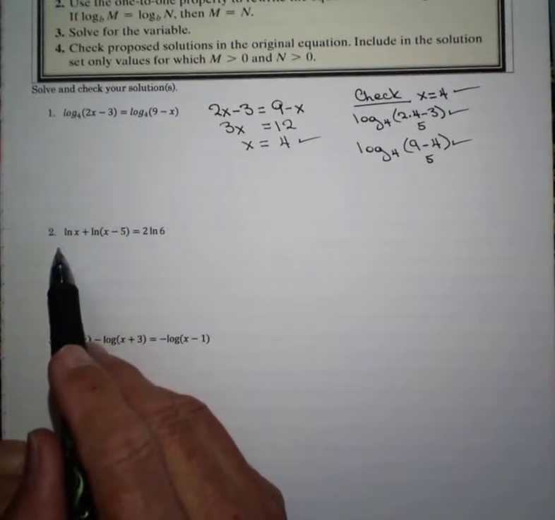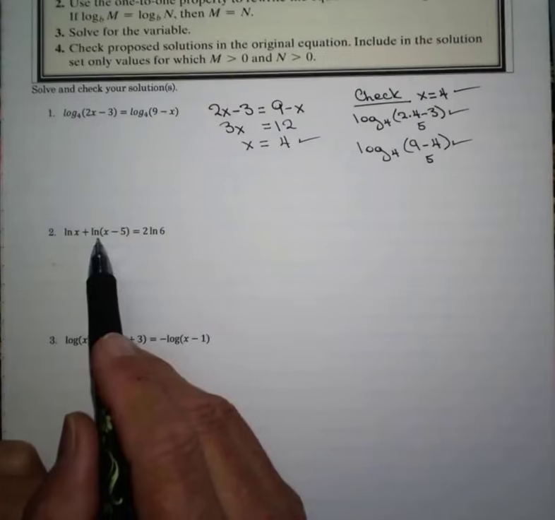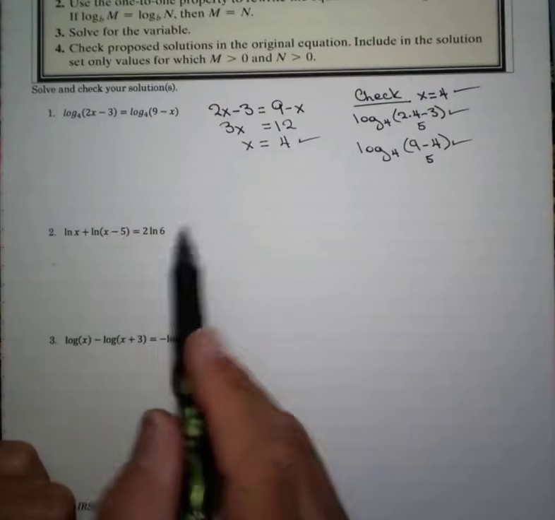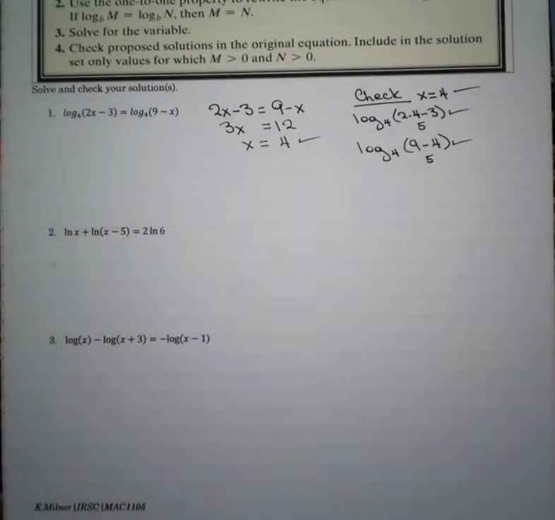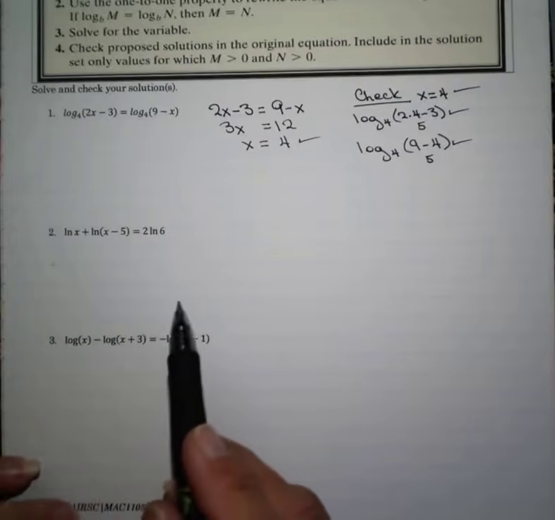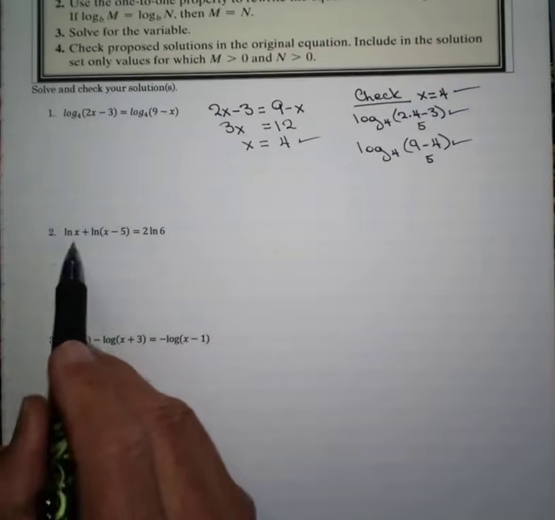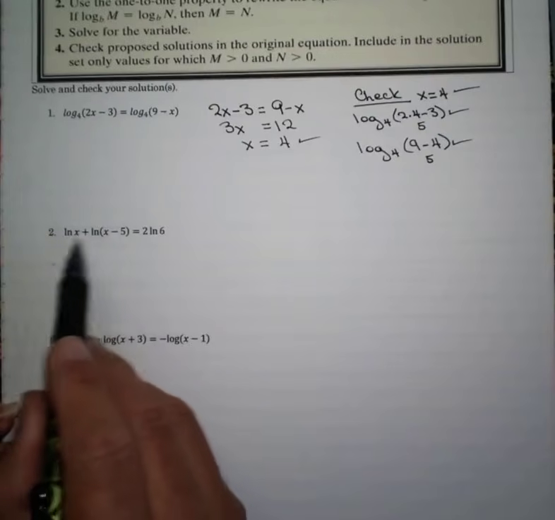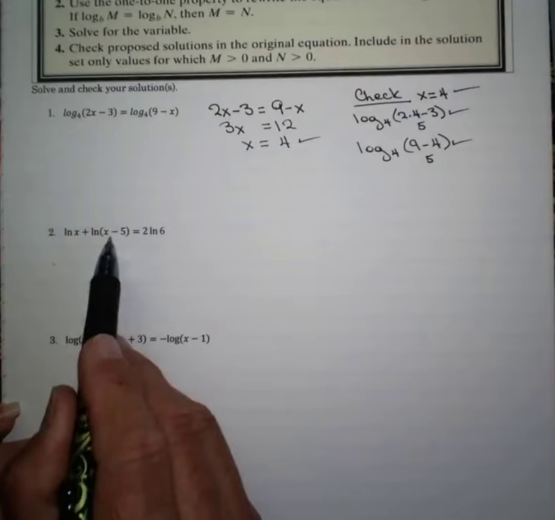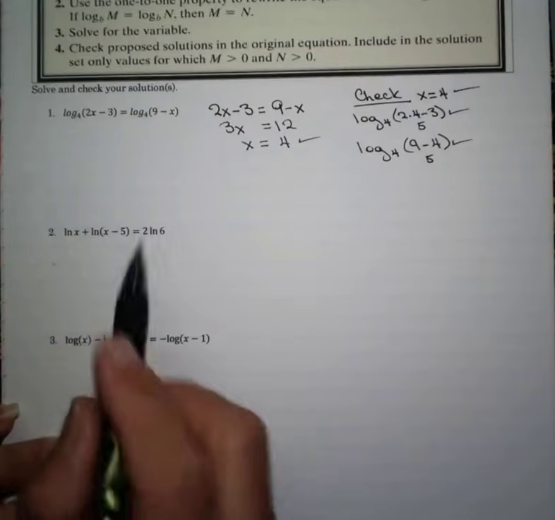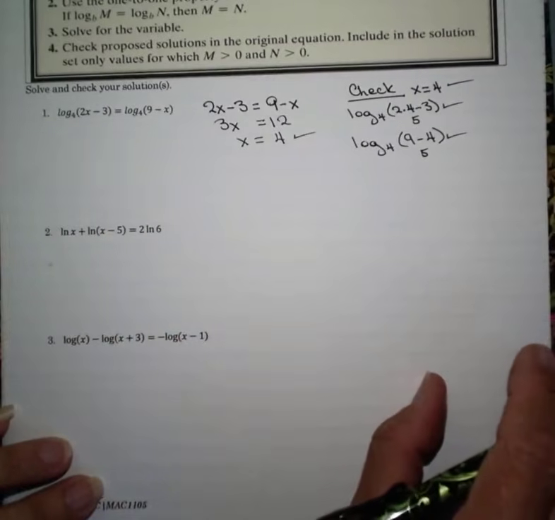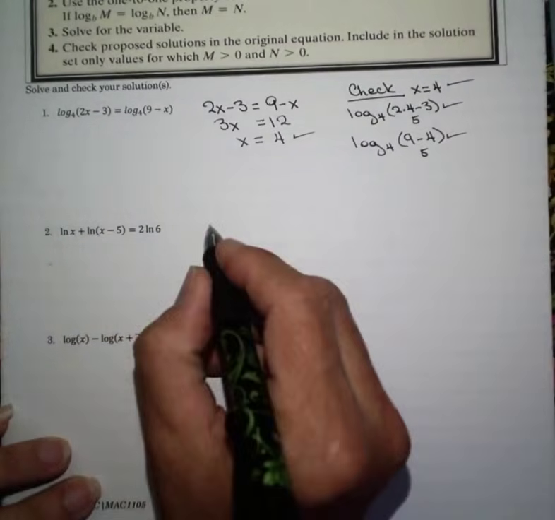Now let's look at this one. It says we've got the natural log of x plus the natural log of x minus 5, and that's equal to 2 times the natural log of 6. At first it looks like it's a little more complicated than we want it to be, but then I remember one of my properties of logs says that if I have 2 logs that are the same base and they're added together, then I can take their arguments and multiply them. So let's see if I can simplify it a little bit by doing that, and that way I wouldn't have 2 logs on this left side.